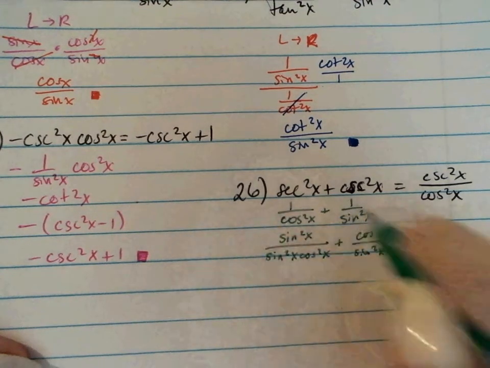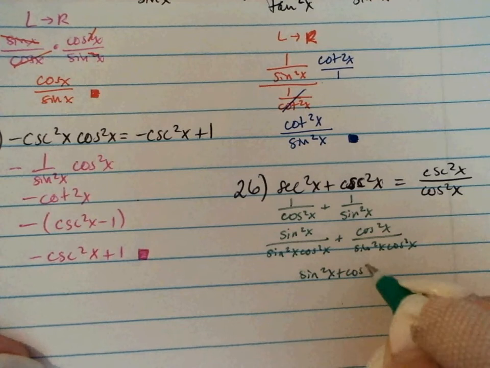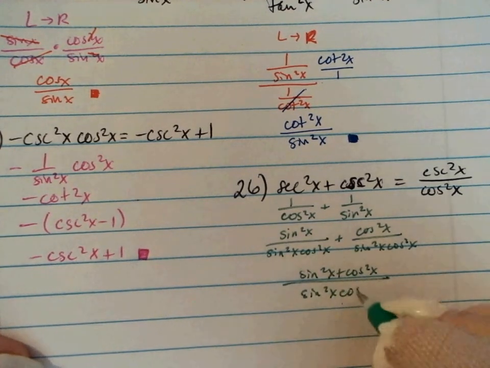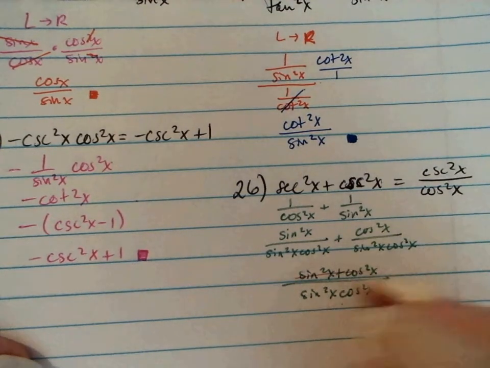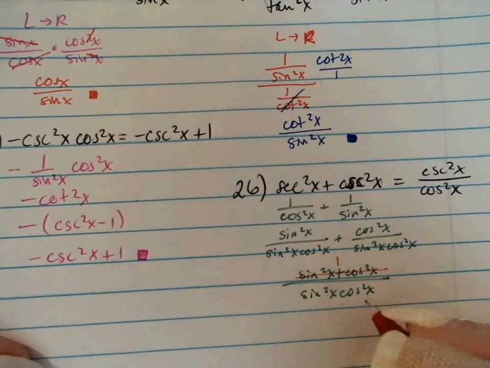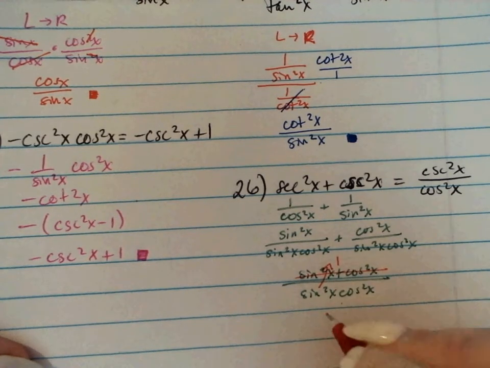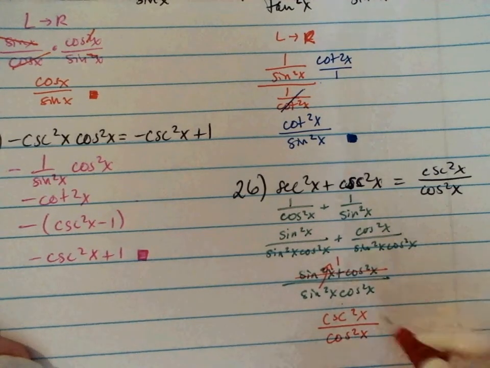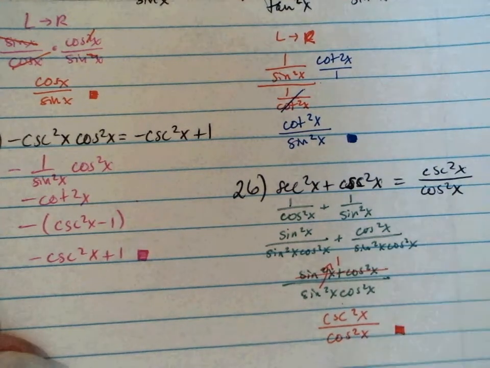So then I've got the numerator sine squared plus cosine squared over the common denominator sine squared cosine squared. Pythagorean identities tell me that sine squared plus cosine squared equals 1. So I've got 1 over sine squared times cosine squared. If I bring that up to the numerator, then I've got cosecant squared over cosine squared. And there we go.